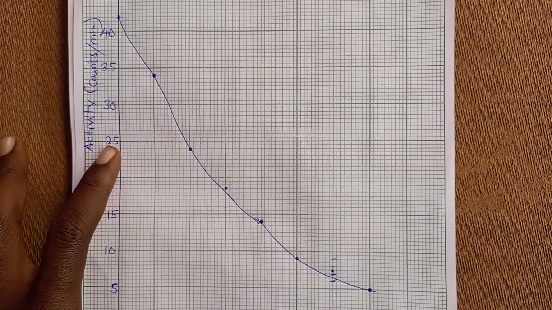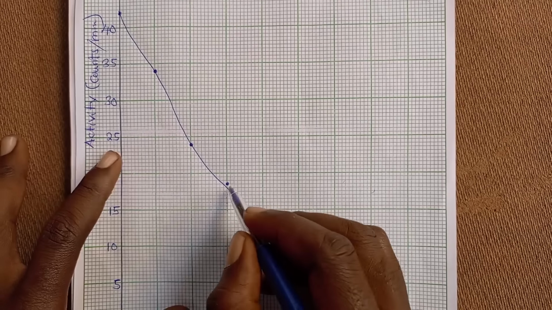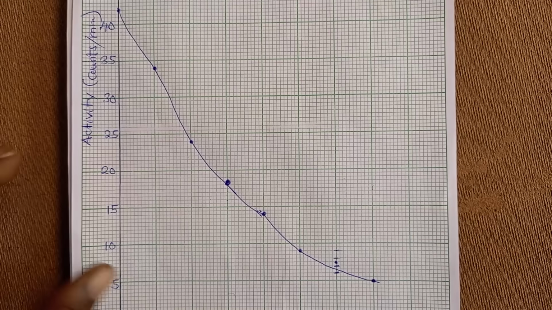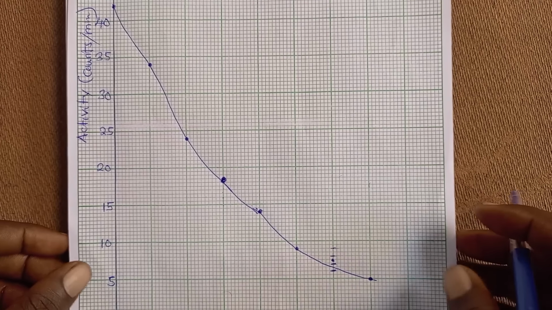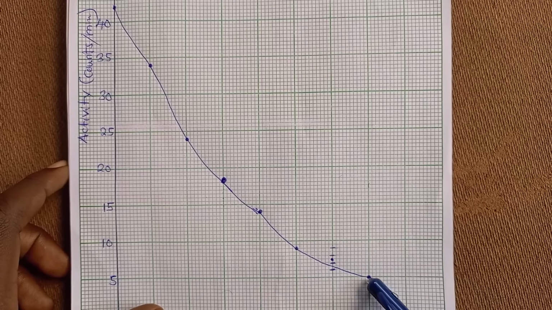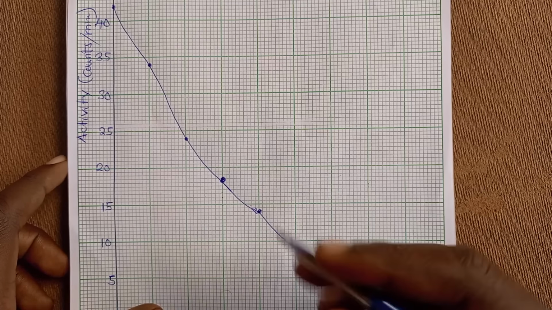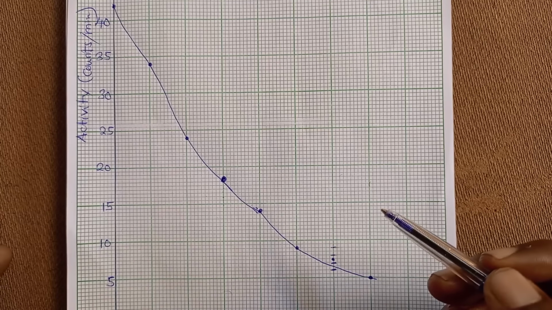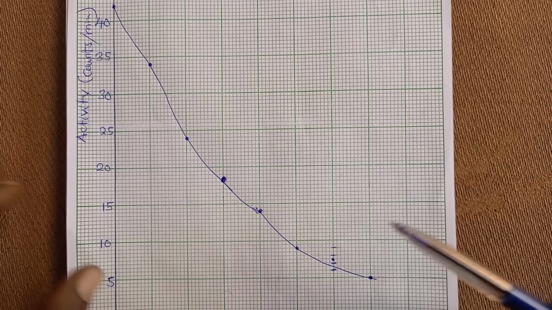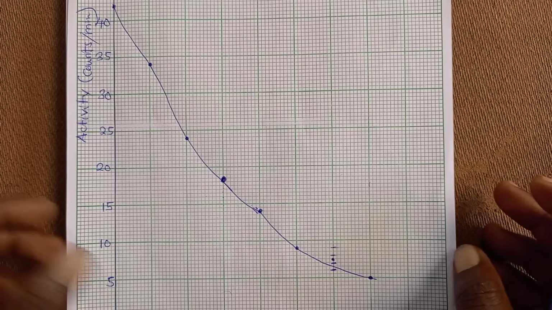Like this. Have you seen? This is what you are supposed to do. This one is supposed to pass through there, even that one there, like this. It should just be a curve, like this. The reason why I've done this is because I'm not in the right position, but at least I'm able to show you what you are supposed to do, the things that you are supposed to consider.